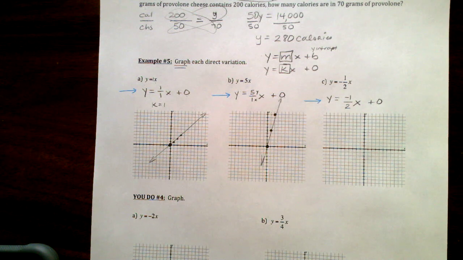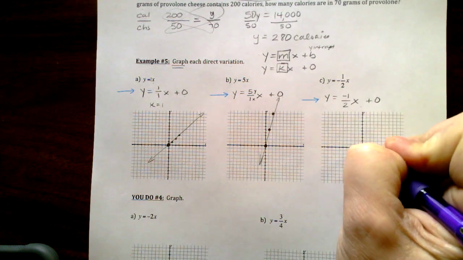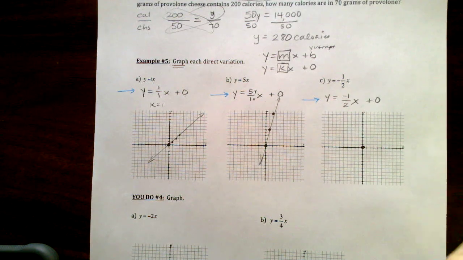I'm actually trying to what's called scaffold, which is when you build information off of stuff that you already know. So that's why all of these look alike. They all start at 0 for direct variation. I can't stress that enough.